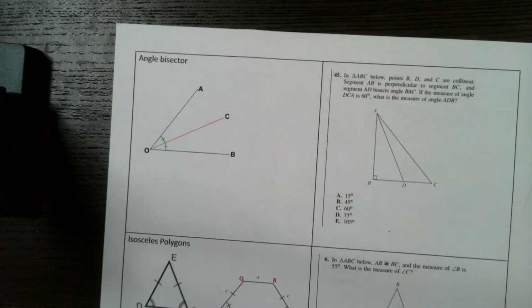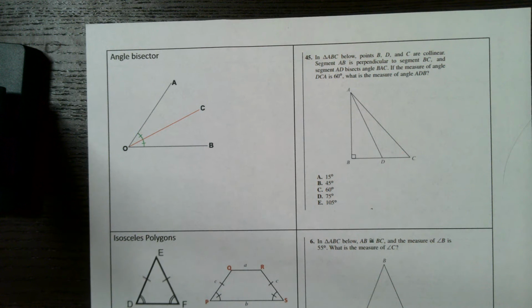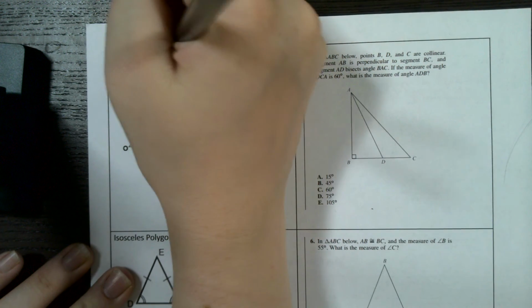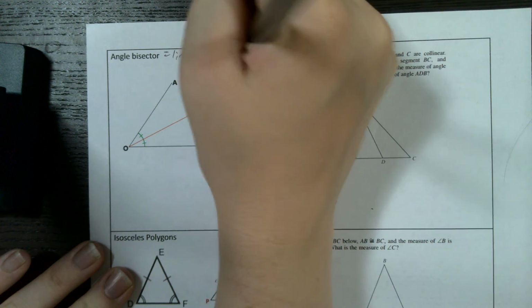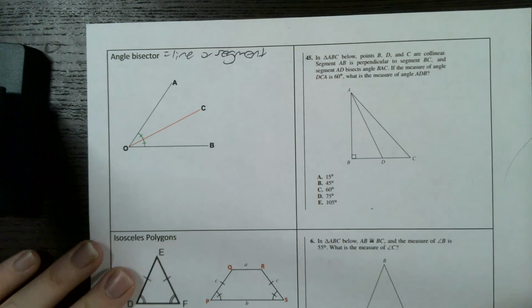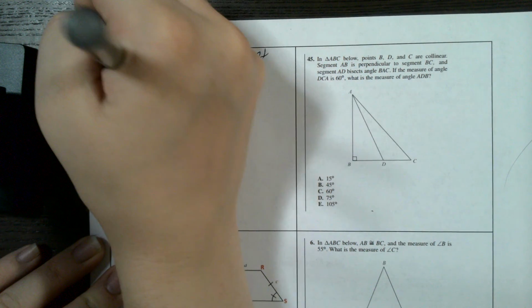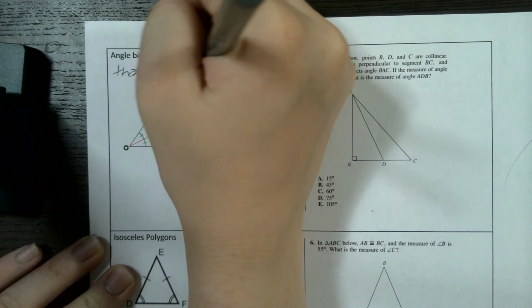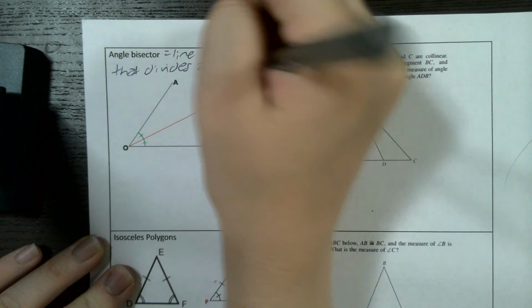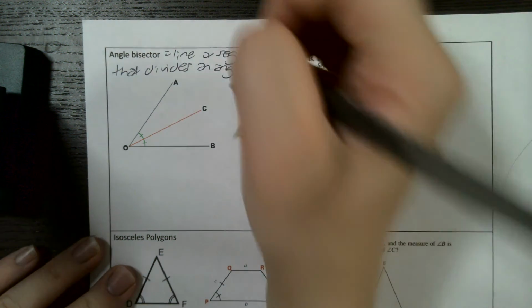Moving on to our idea of angle bisectors. So an angle bisector is going to be a line or segment that divides an angle into two equal parts.